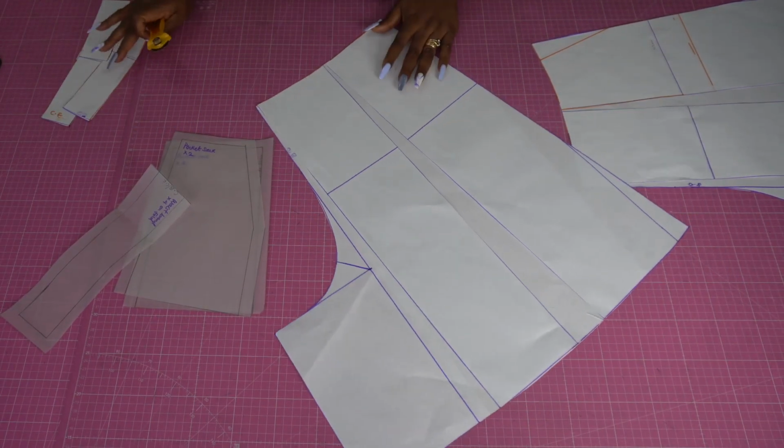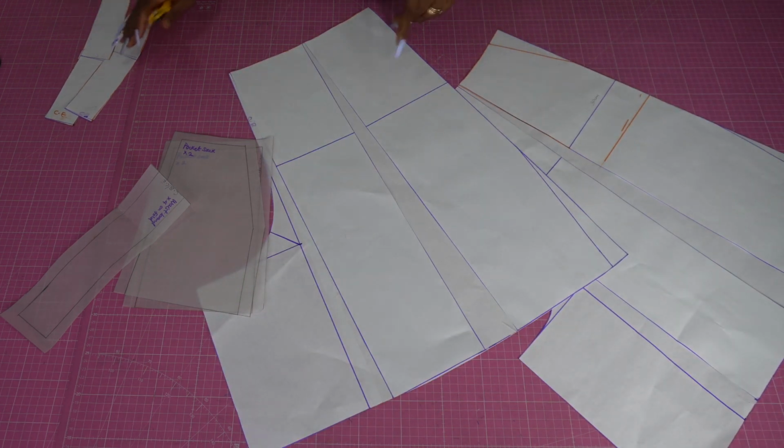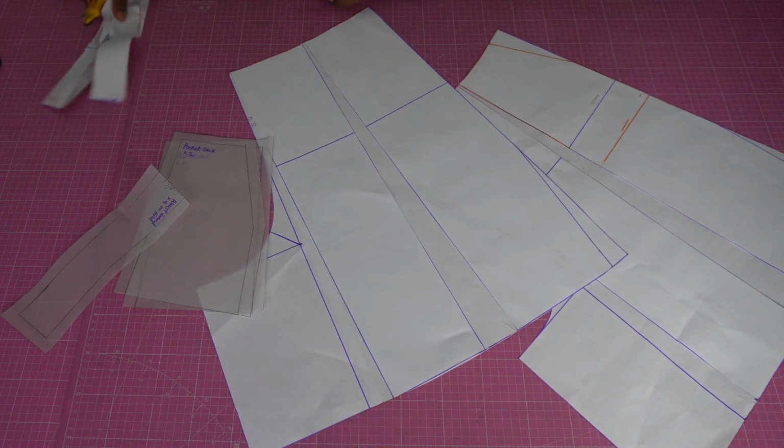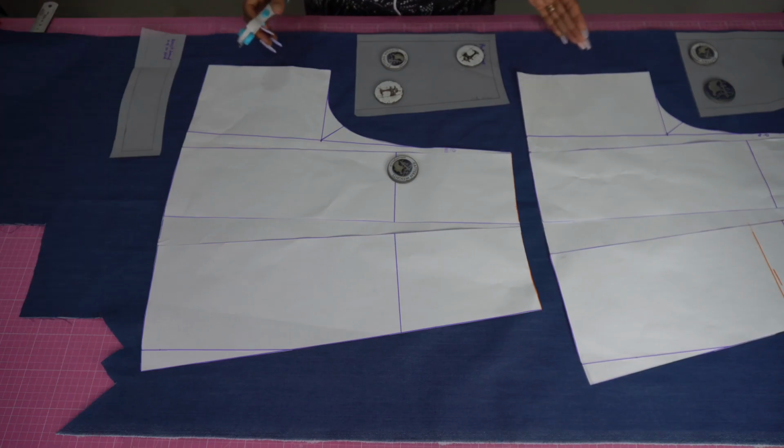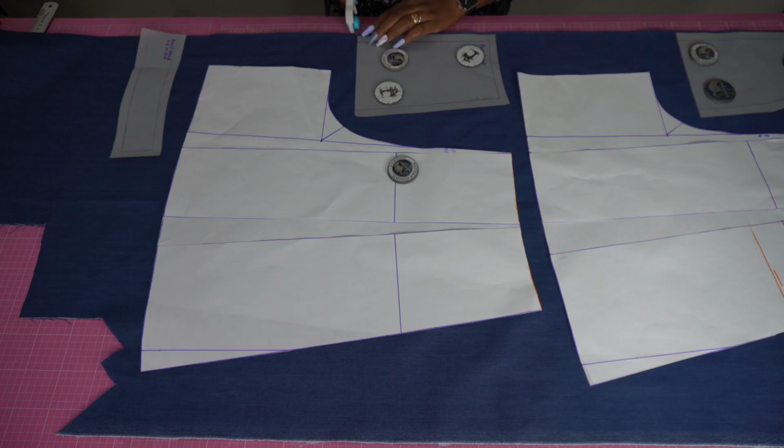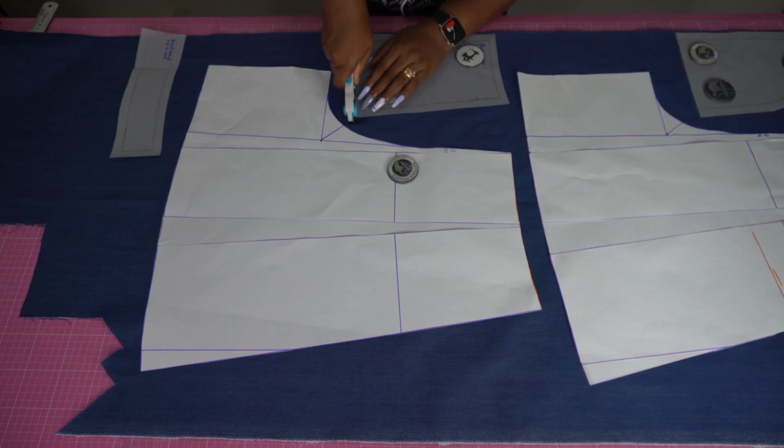So now we're going to go ahead and place them on our fabric and cut them out. I'll be using a lightweight stretch denim fabric for these culottes, okay? And I'll be using about 1.5 meters of fabric.